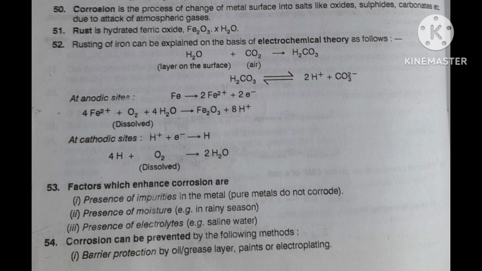Then in all the reactions I told you, one side will behave as an anode and the other side will behave as a cathode, according to the situation. Correct? Then this oxygen may be present on the surface, or you can say dissolved oxygen.